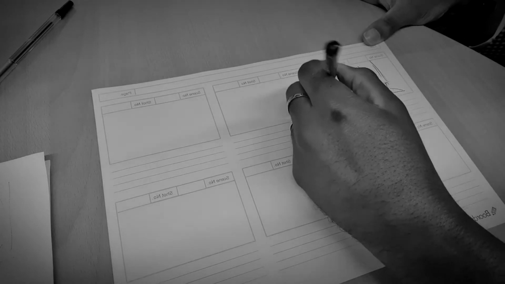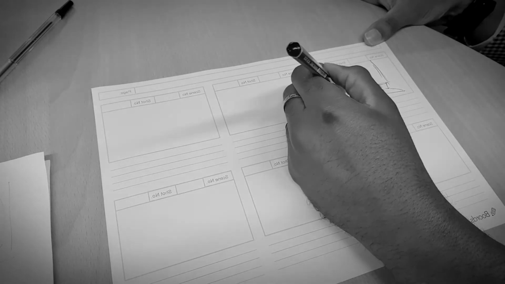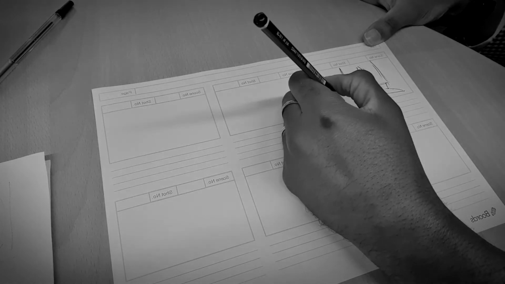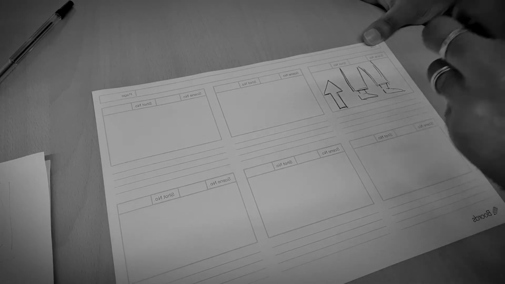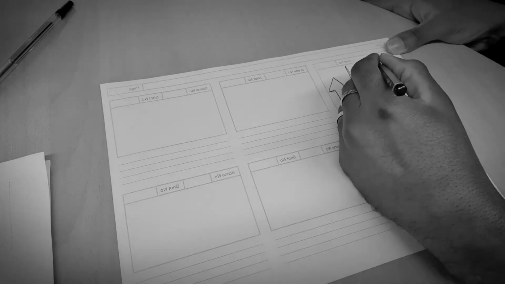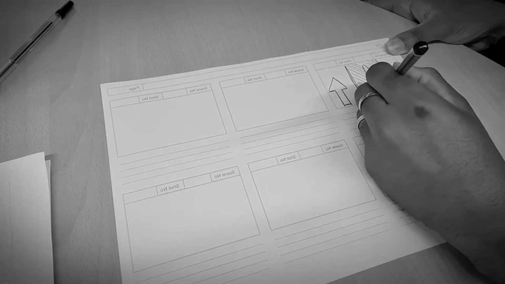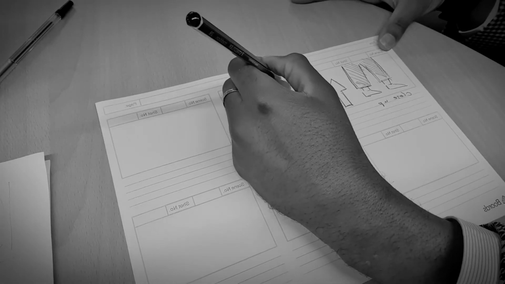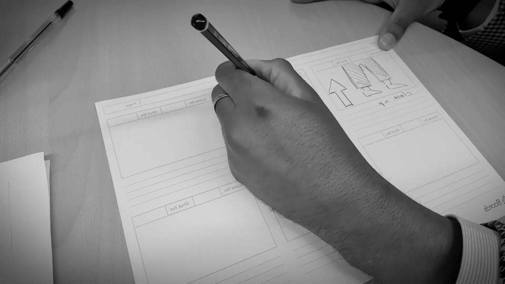Now what we do in storyboards as well is we show where things are going to go. So if the camera is going to go upwards to reveal more, you can put an arrow there to tell the audience that it's going to go upwards. So we've got a close-up of the Louis Vuitton trousers there, and as we tilt up, we get to see more.